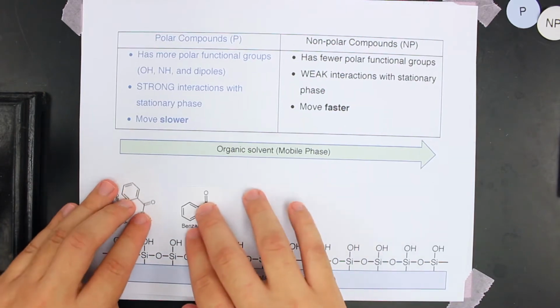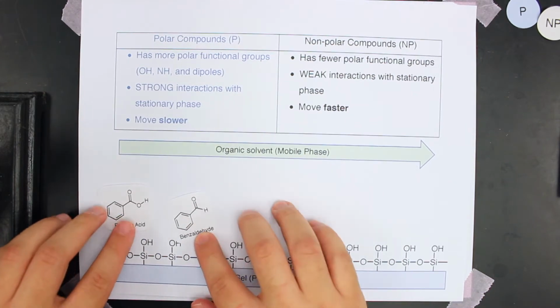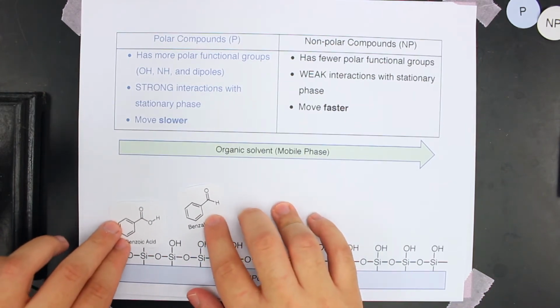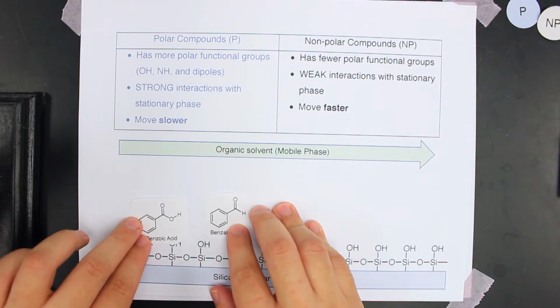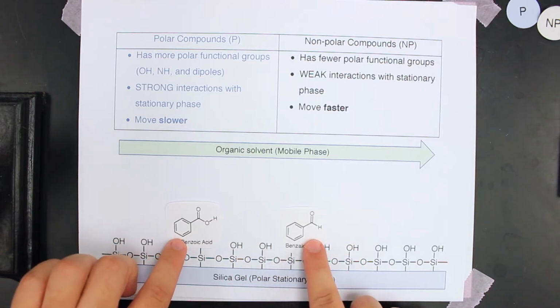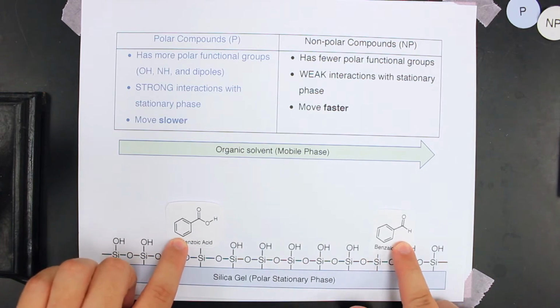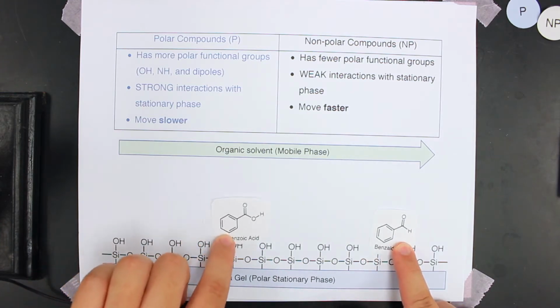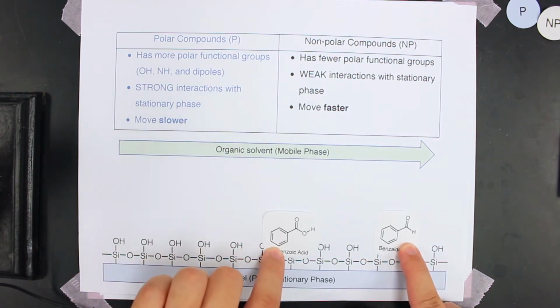So what will end up happening is the benzoic acid molecule is attracted to these OH groups much more strongly and will want to stick to it much more readily than the benzaldehyde. And eventually the benzaldehyde will move faster and faster, whereas the benzoic acid will be constantly tugging on these OH groups and they'll separate.